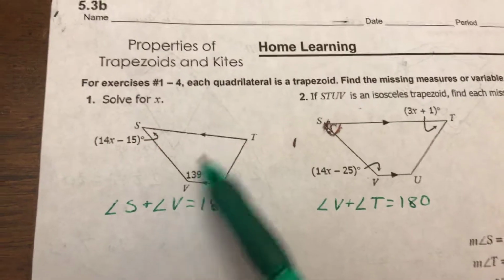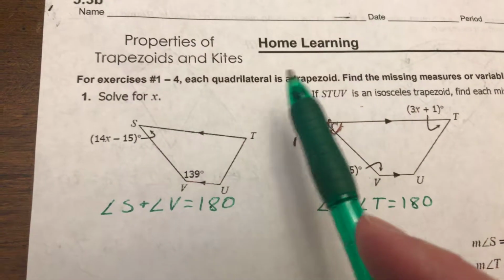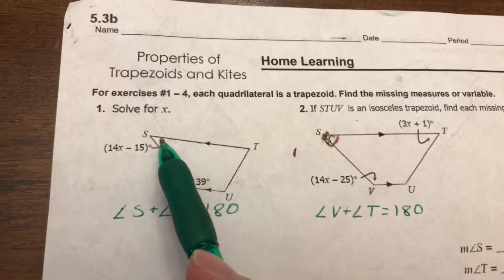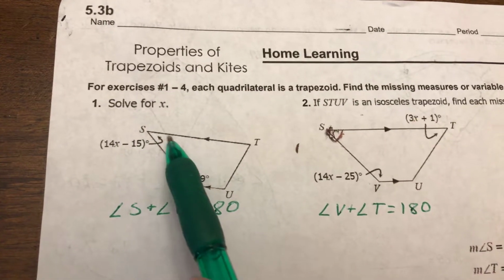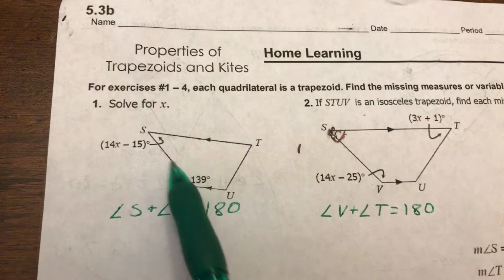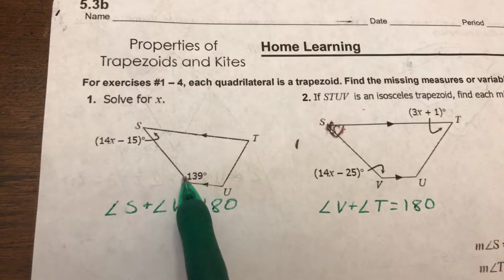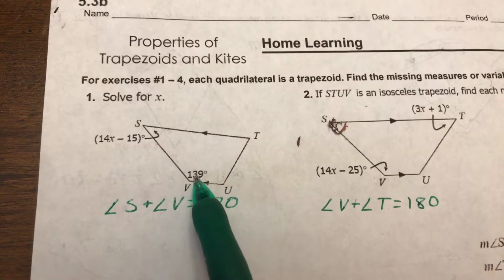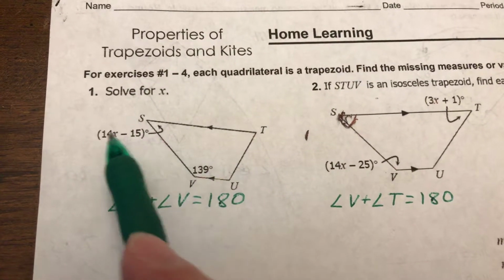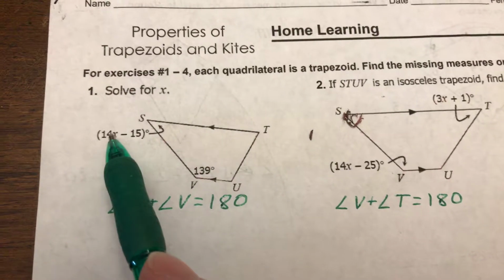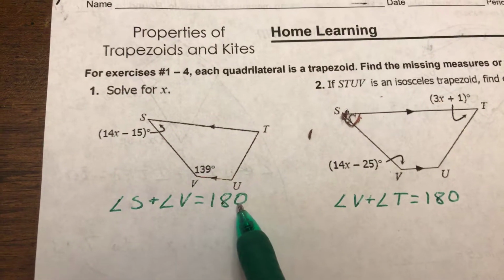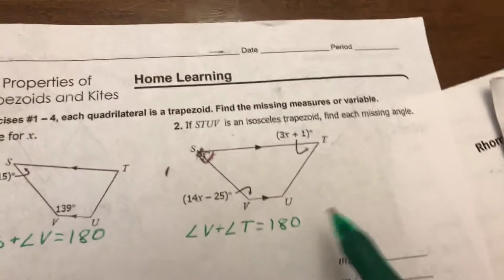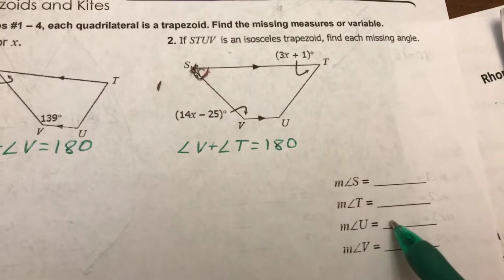So for number 1, it doesn't say that it's an isosceles, so we know it's going to be scalene, and it doesn't matter whether it's scalene or isosceles because the 2 consecutive angles, regardless of the type of trapezoid, are going to be supplementary. So angle S plus angle V are going to equal 180. So you would set up the equation like this. So we would just have 14x minus 15 plus 139 equals 180, and solve for x. It's pretty simple. Okay, for number 2, it's asking us to find all 4 of the angles.